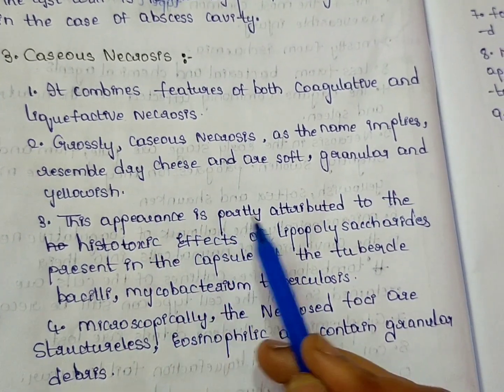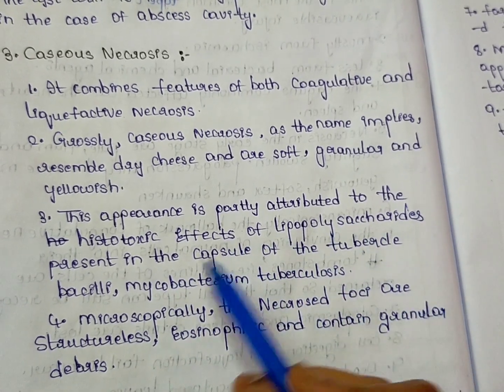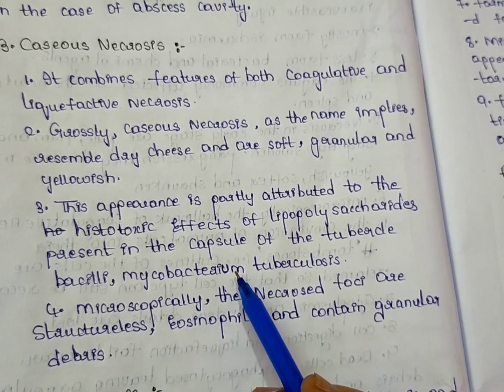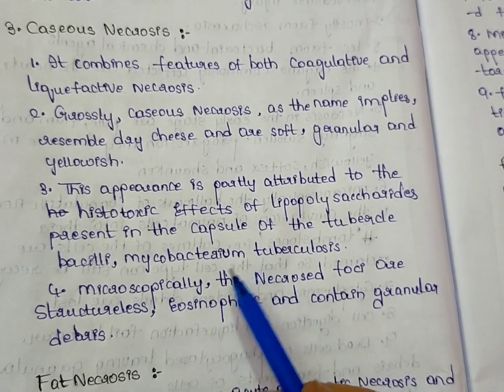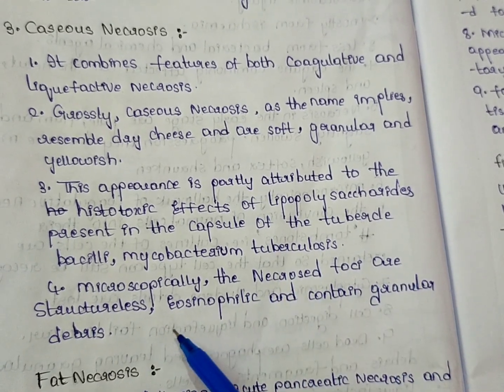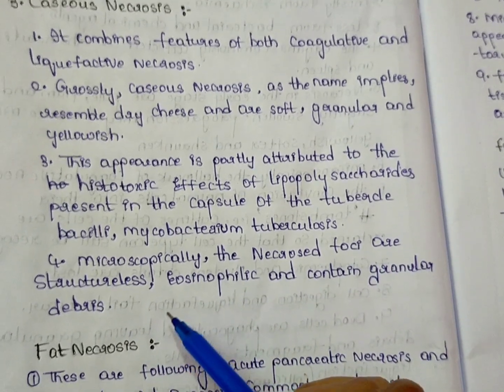This appearance is partly attributed to the histotoxic effect of lipopolysaccharides present in the capsule of the tubercle bacilli, Mycobacterium tuberculosis. Microscopically, the necrosed foci are structureless, eosinophilic and contain granular debris.